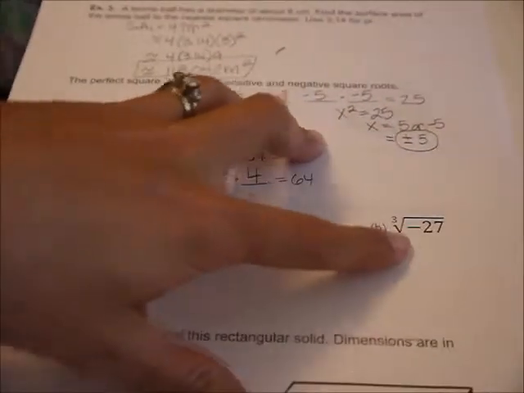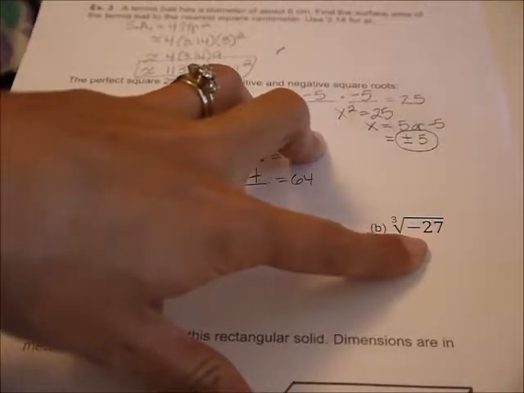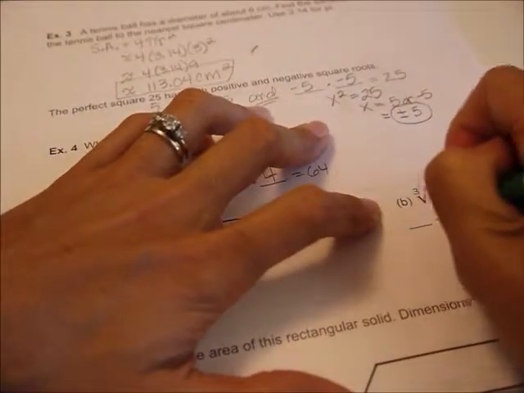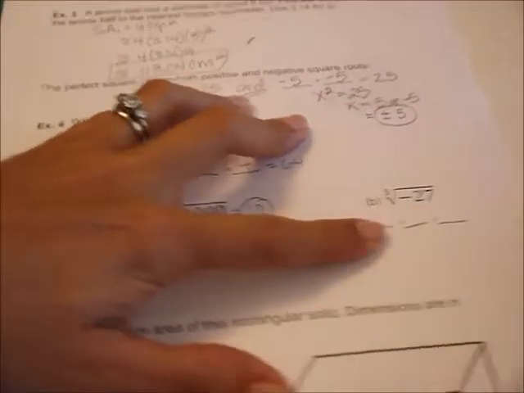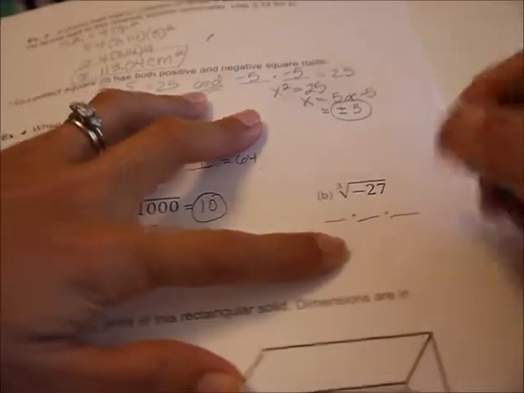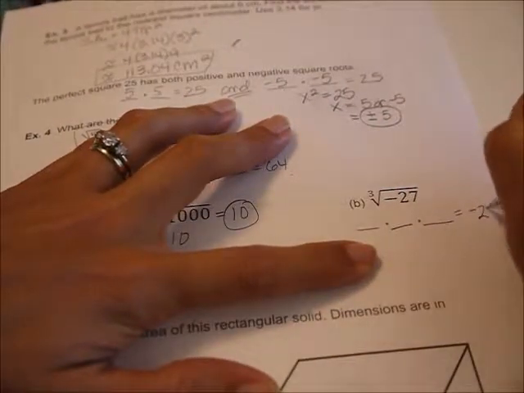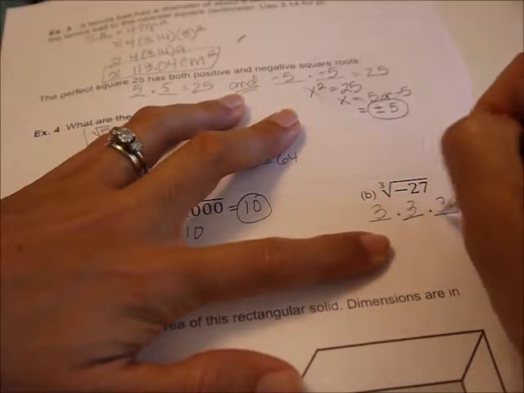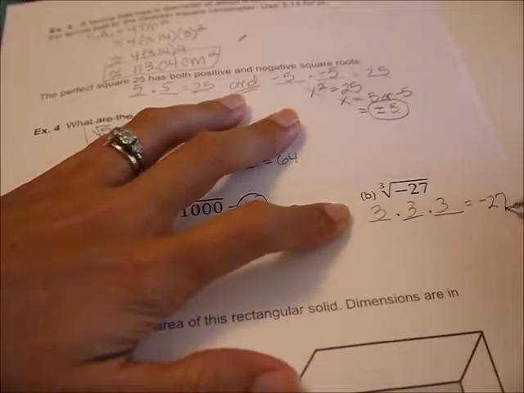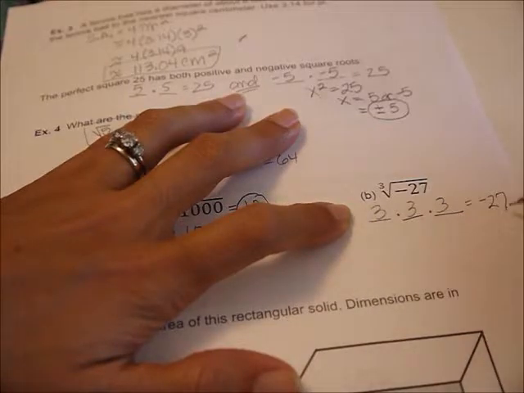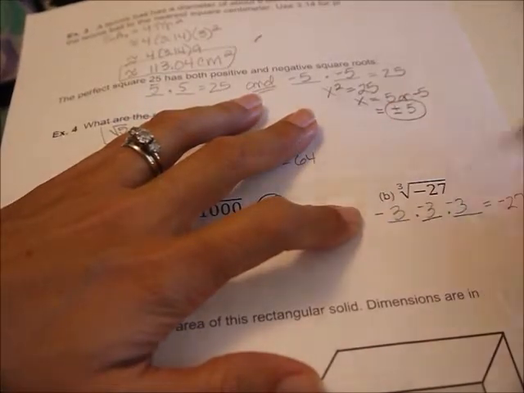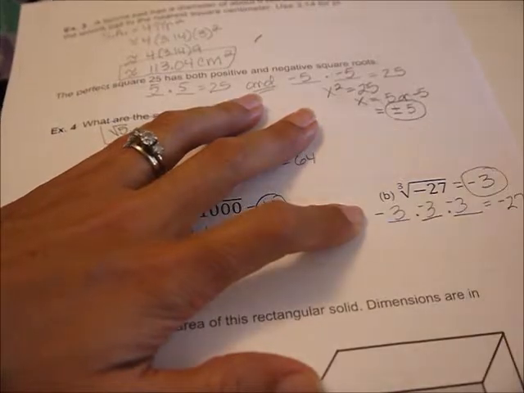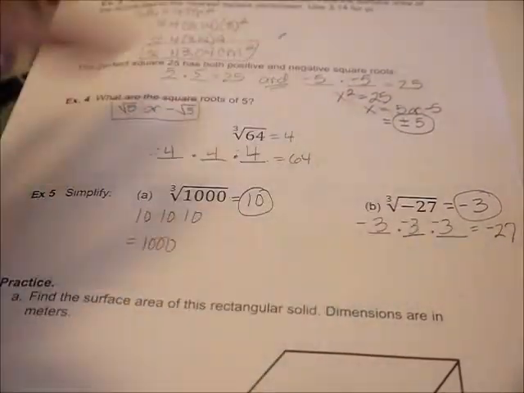Okay, now this one has a negative under there. What number times itself 3 times equals negative 27? Okay, so this is kind of like using training wheels just to get used to it, but you'll start memorizing these. Okay, so how about 3 times 3 times 3? Now that equals positive 27. So in order to get negative 27, all these 3's have to be negative. So the cube root of negative 27 is negative 3. There we go. There's the answer, circled.